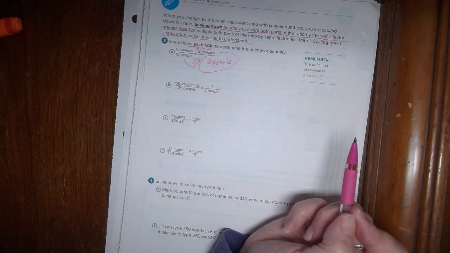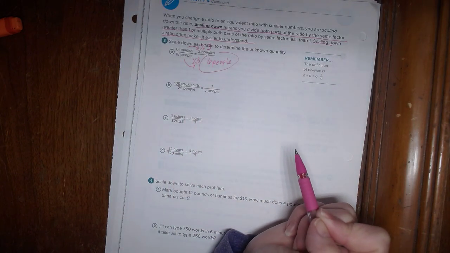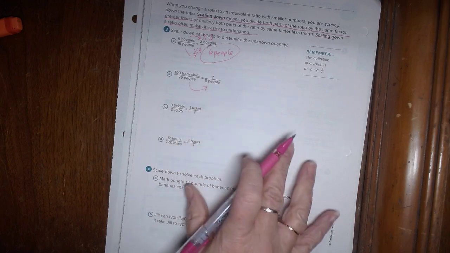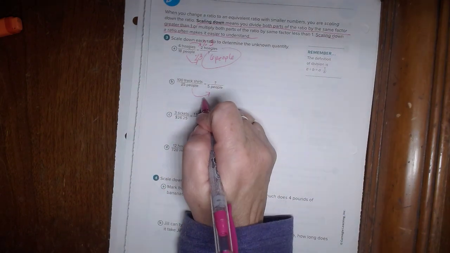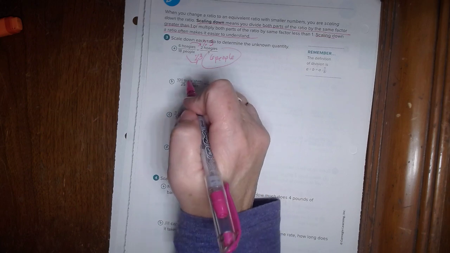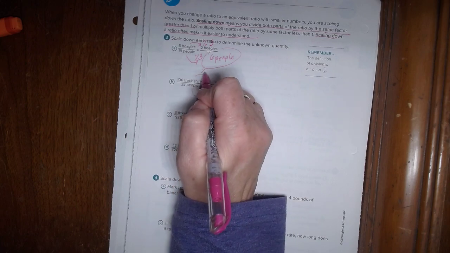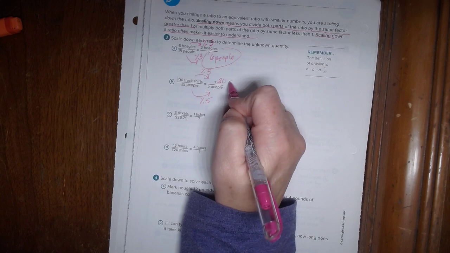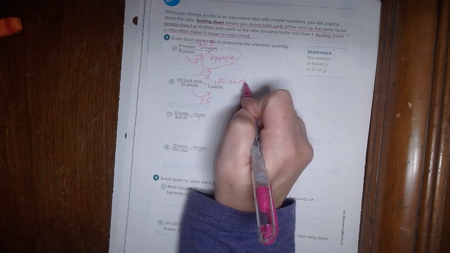I'll do one more of these. 100 track shirts for 25 people. So what if we have just 5 people? How many track shirts do you need? So how do you go from 25 to 5? Divide by 5. So 100 divided by 5 is going to give you 20 shirts.